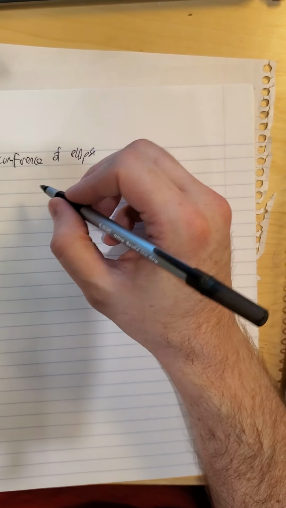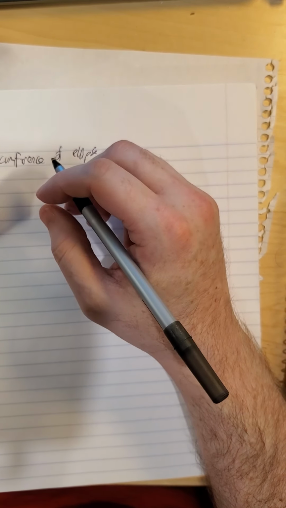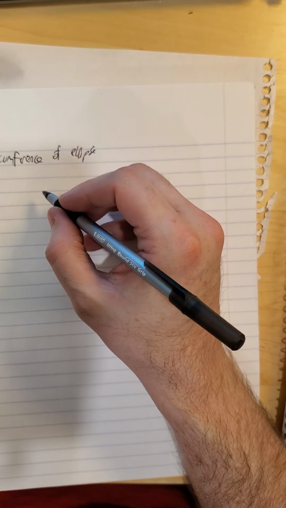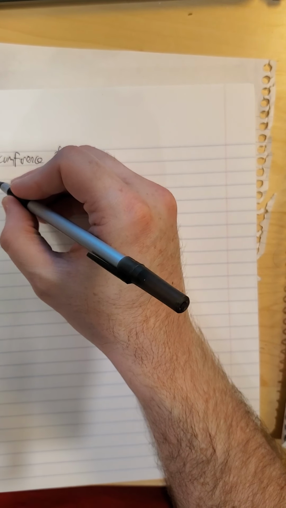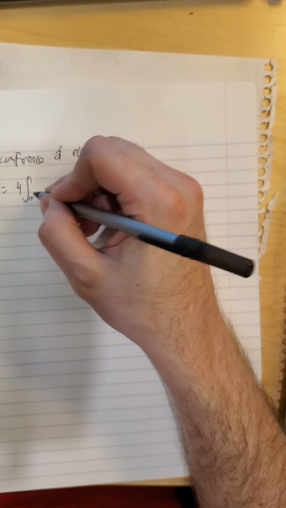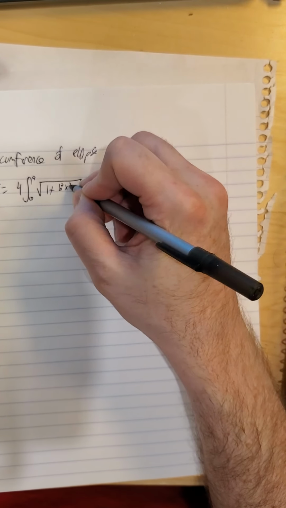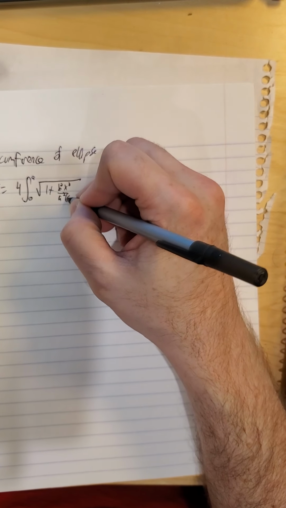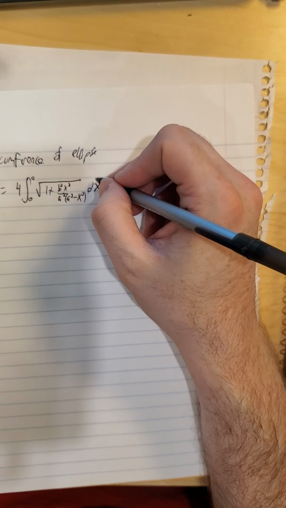So basically, same idea. You use the stuff happening in Q1 and then quadruple it. However, that is, as I said, not necessarily an elementary integral. You'll end up with c equals 4 integral 0 to a square root of 1 plus b squared x squared over a squared minus x squared times dx.